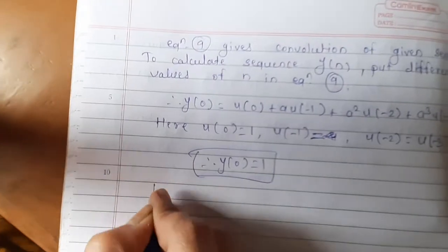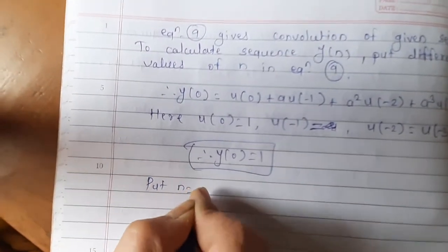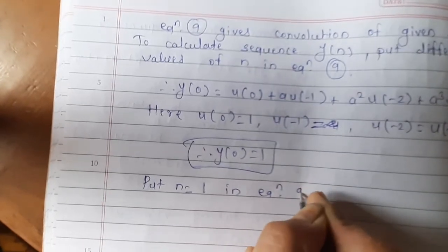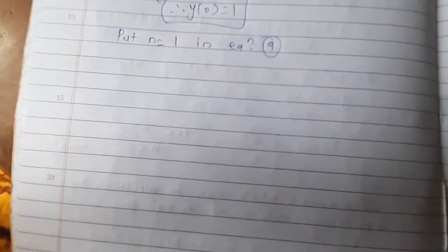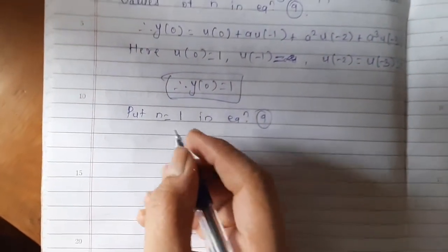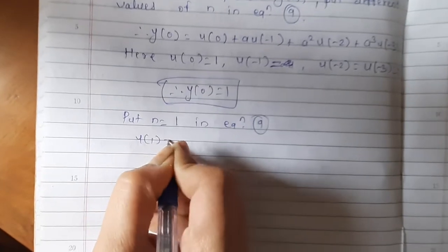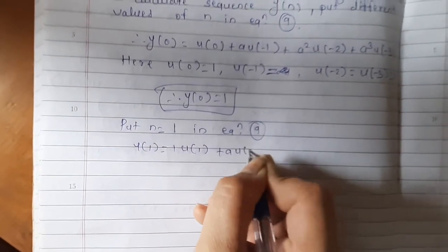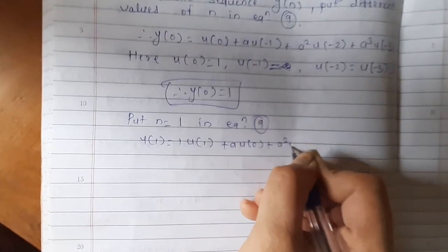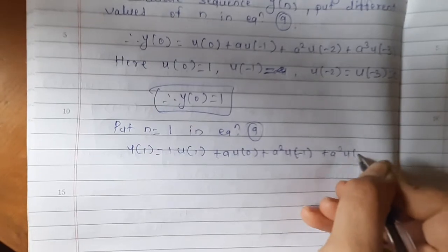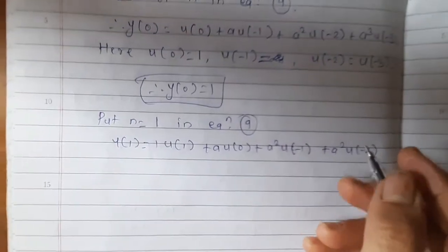Now put n is equal to 1 in equation 9. So the equation will be y of 1 is equal to 1 u of 1 plus a u of 0 plus a square u of minus 1 plus a cube u of minus 2.